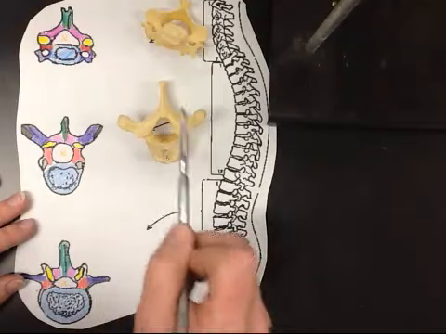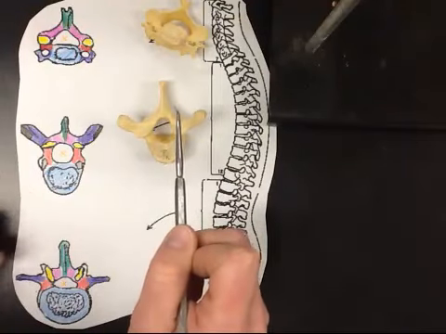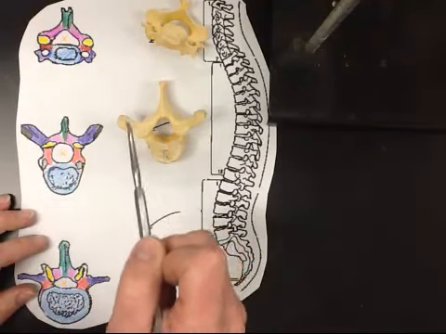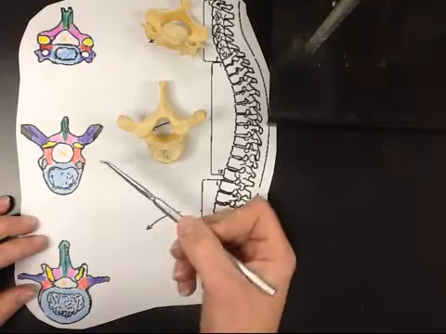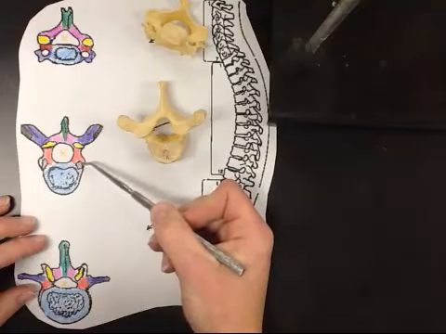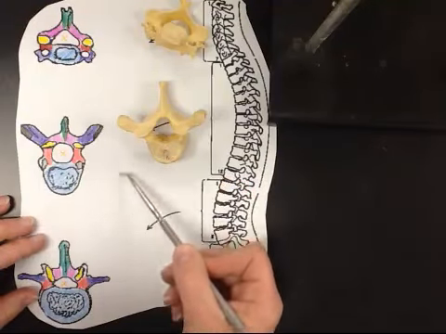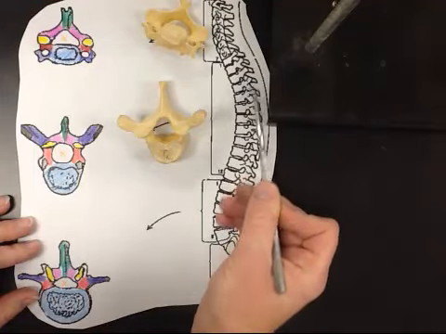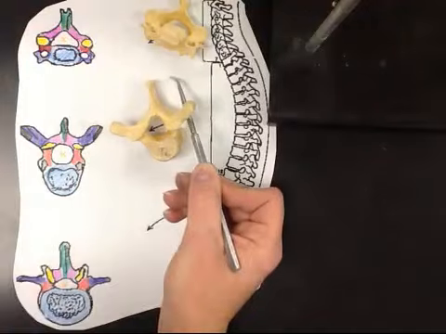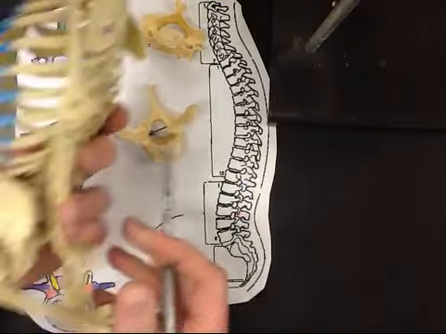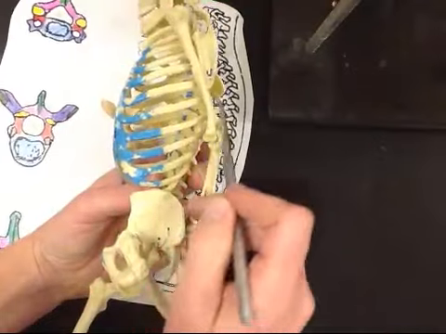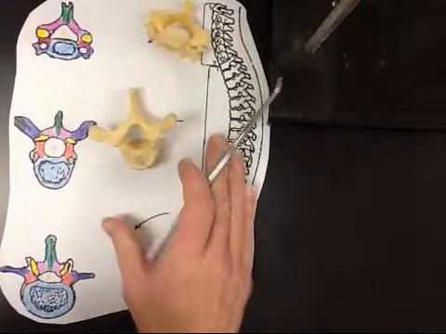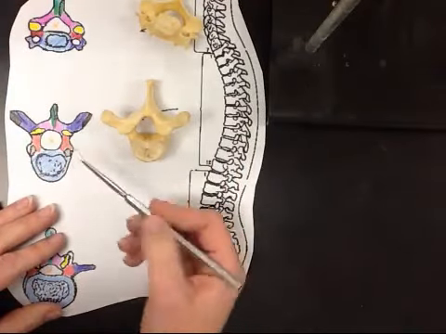Now the thoracic vertebrae, along with its other differences, has two structures that we do not find on any of the other vertebrae, and it has to do with the fact that this is associated with the ribs. A rib typically curves around and comes to the front of the body, as you can see in this model. Because it curves around and comes to the front, it attaches in two places on the thoracic vertebrae.